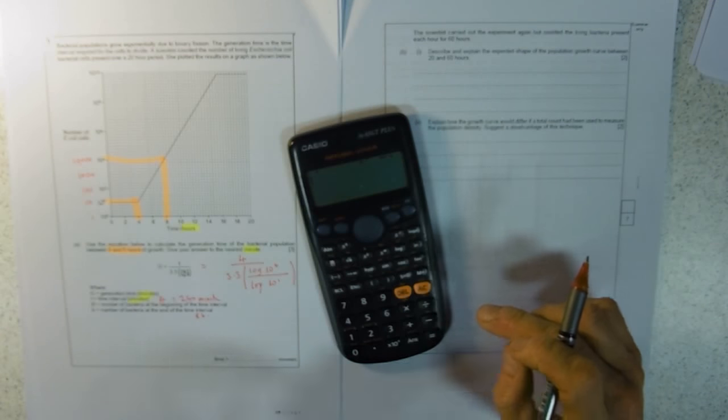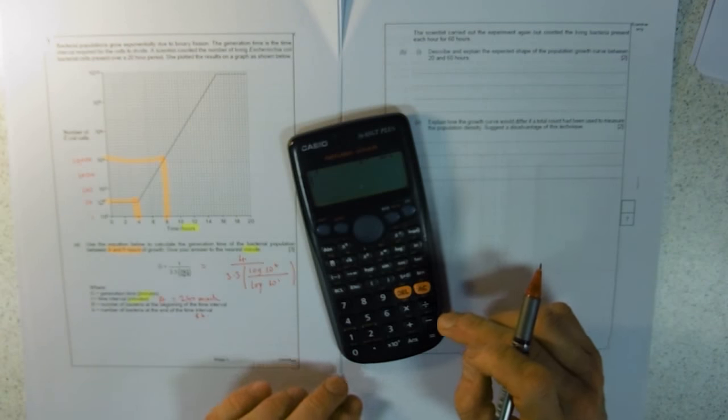So how do we do logs on our calculator? Well, I've just spent about 10 minutes trying to figure it out, so I can now do that. 10 to the 4, that was 10,000, so log 10,000 equals 4. So this is going to look like 3.3 times 4, divided by log of 10.